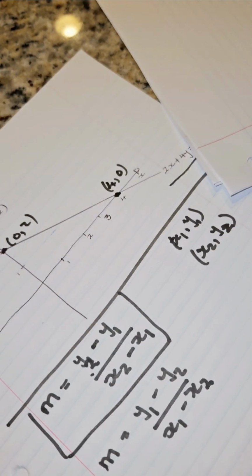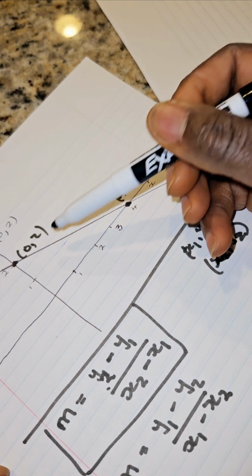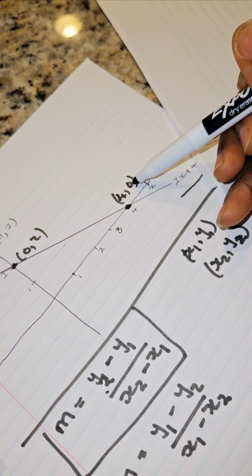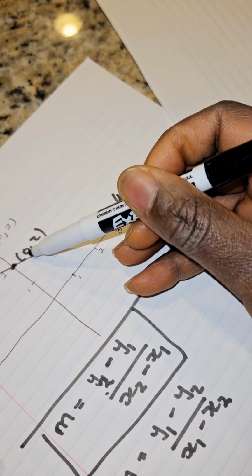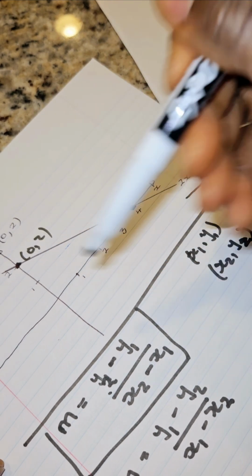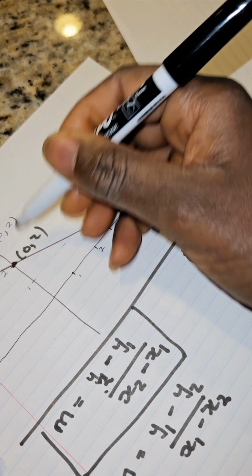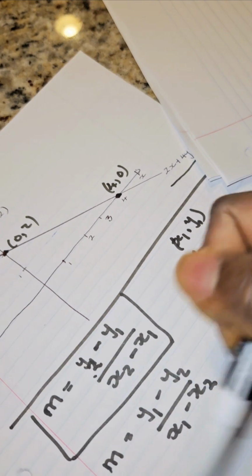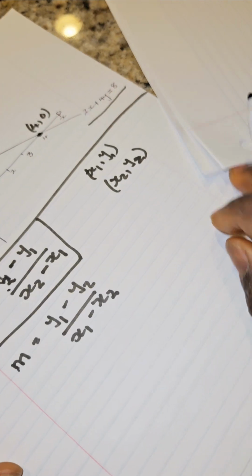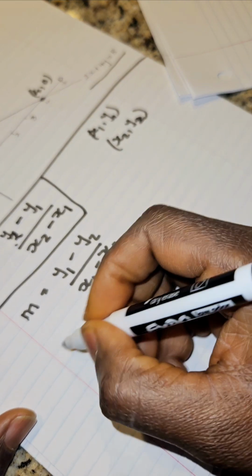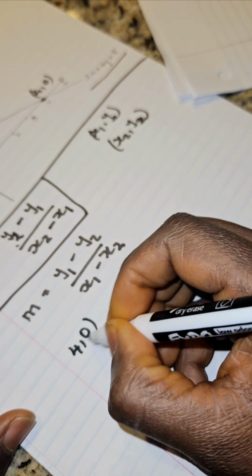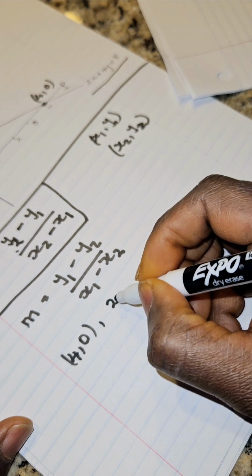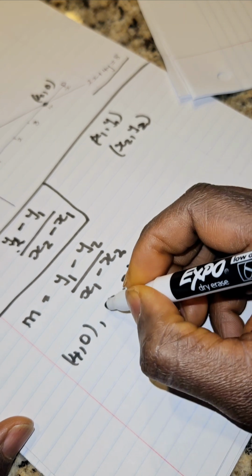So now I can use any of them to be x1, y1. I'm going to consider this to be x1, y1, and this will be x2, y2. I can change and say this is the first point and this is the second point, and it will give me the same answer. But that being said, we are using the points 4, 0 and 0, 2.